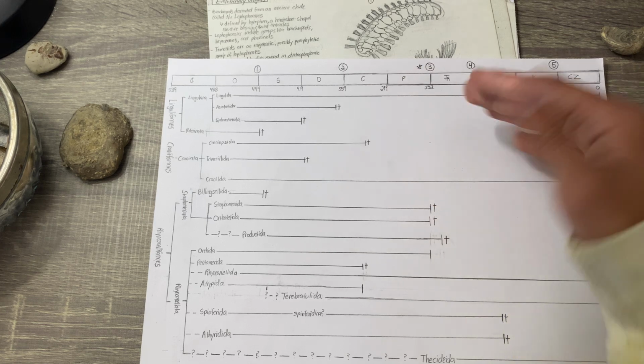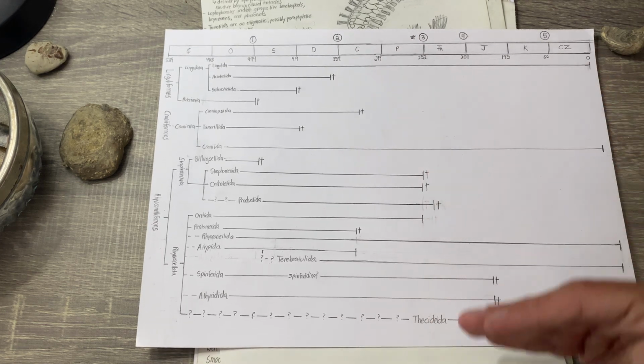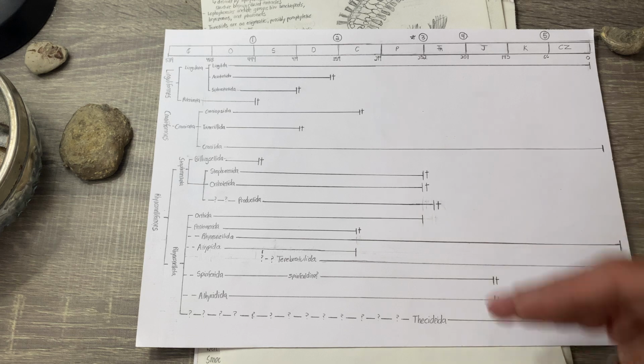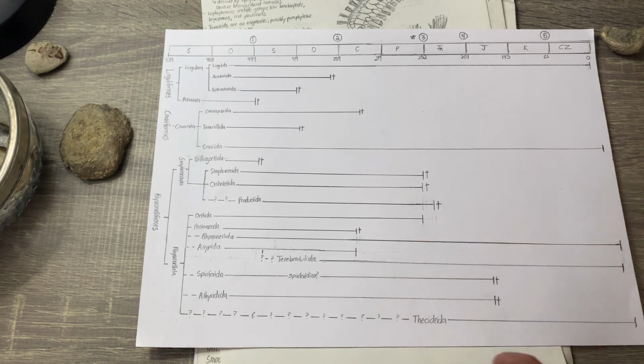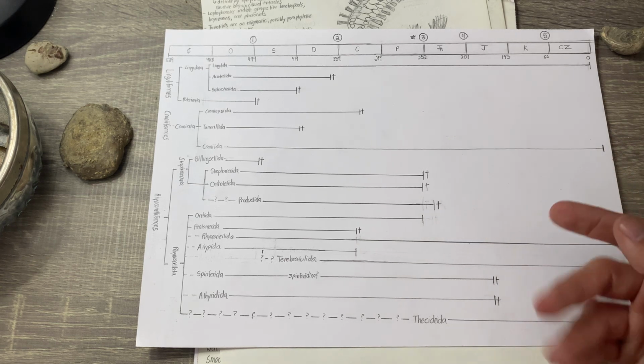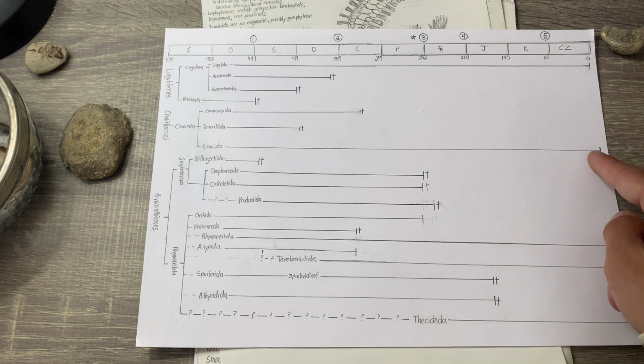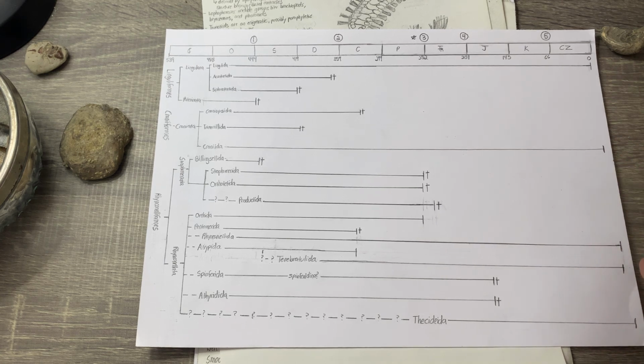Something else that you'll notice is that the vast majority of these orders are completely extinct. So we have 5 living orders: the lingulids, the craniids, the rhynchonellids, the terebratulids, and the thecideids. I think I'm saying that right. Thecideida. Alright, the Thecideida. Awesome.